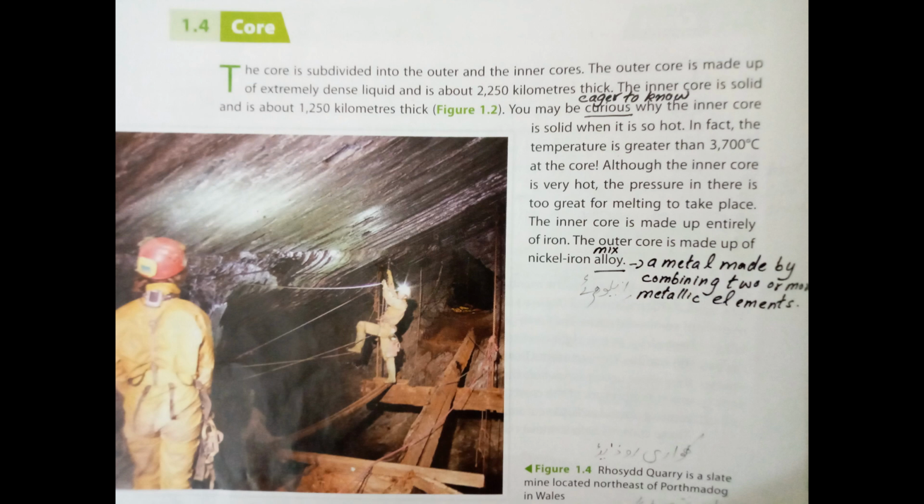The outer core is made up of nickel iron alloy mixture, a metal made by combining two or more metallic elements. Students, we come to know that the core is divided into two layers, the inner core and the outer core layer.